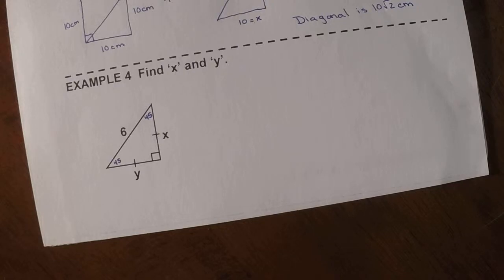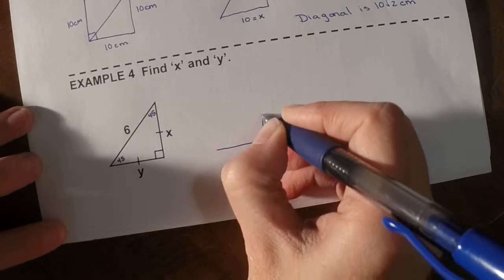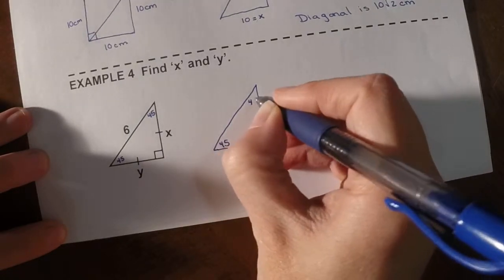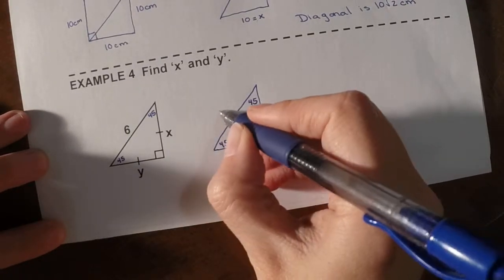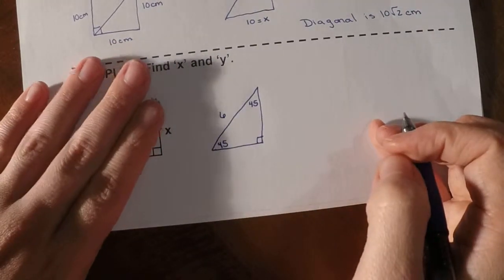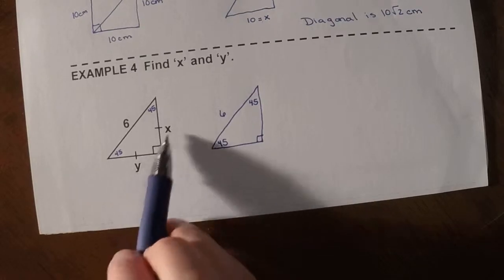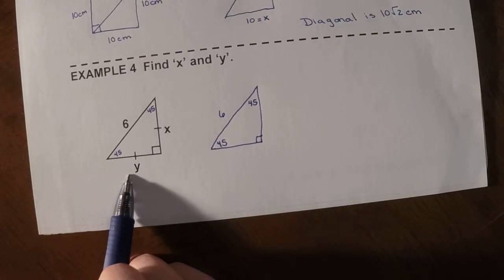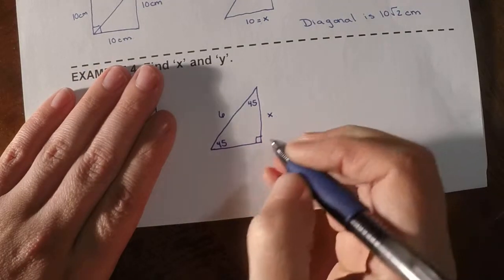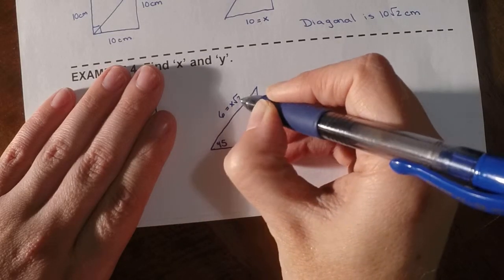So this is where it gets a little strange. But what I want you to do is maybe forget about this. And if you need to, you can draw another picture over here where we know that this is a 45, 45. And that we know that this side is 6, but it doesn't have any of the letters on it. So now we can go ahead and put our formula on the triangle. Now, if you don't want to get confused with the x and y that are over here, you can use a different letter. But since we're using a completely different triangle, we know this side should be x, this side should be x, this side should be x root 2.